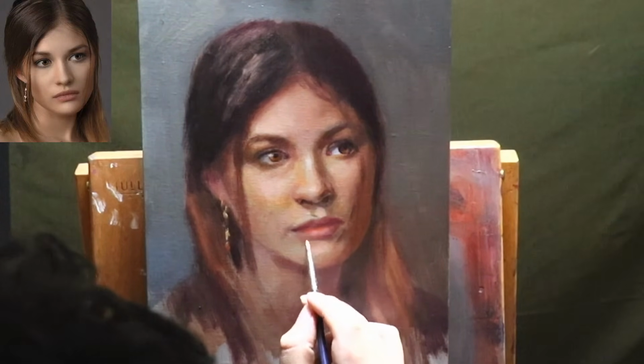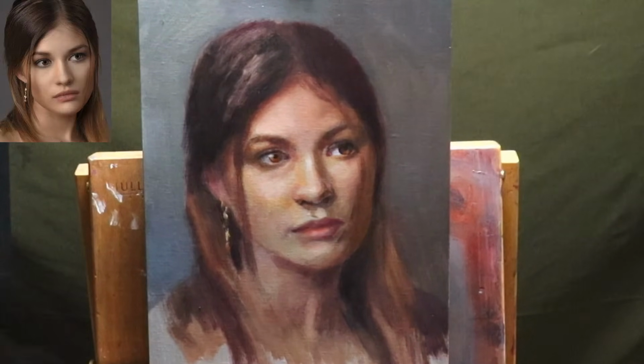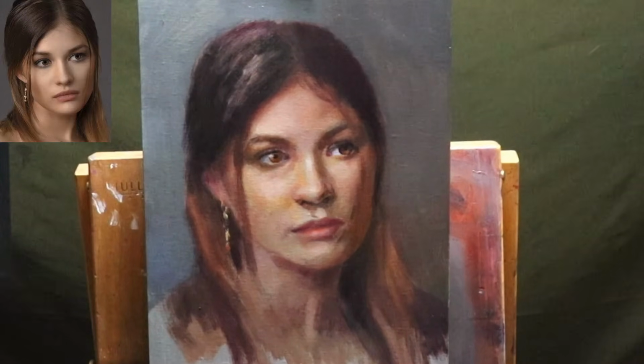And of course, still life helps. But most of my content is portrait. Oh, thanks, Markel. I think you're right with that.